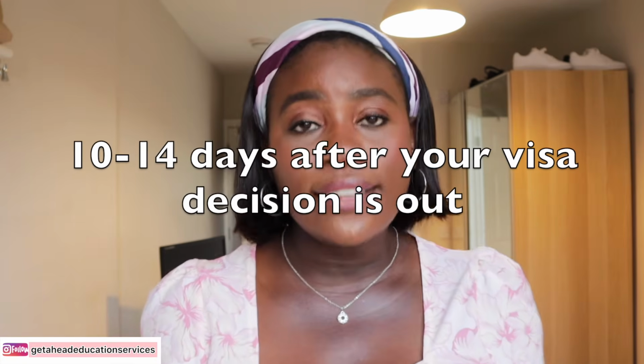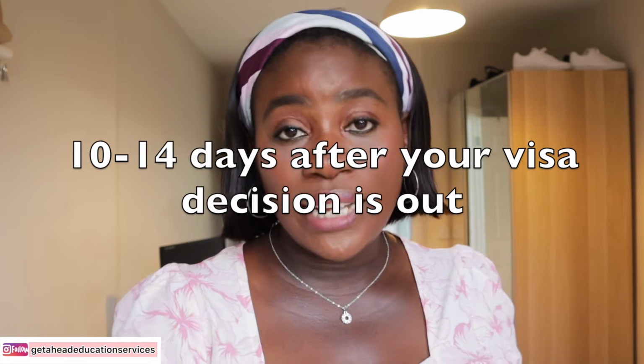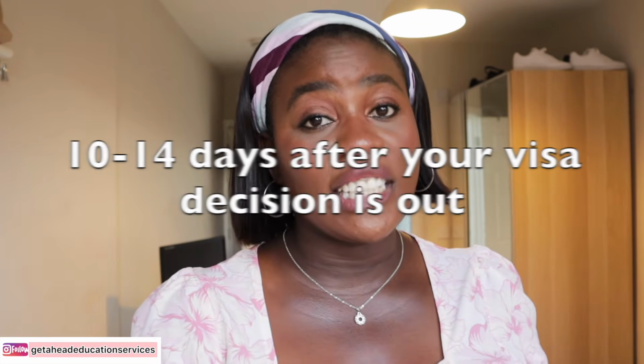Now, when you arrive in the UK, you will see in your decision letter that it takes at least 10 to 14 days for your biometric residence permit to be ready. So if you are a student and you've already booked student accommodation, that will be very easy for you, because you will just arrive in the UK and go to your student accommodation. After 10 or 14 days, you will go and collect your biometric residence permit.